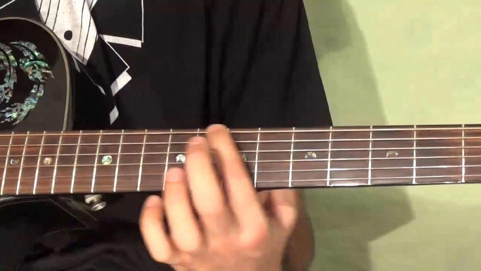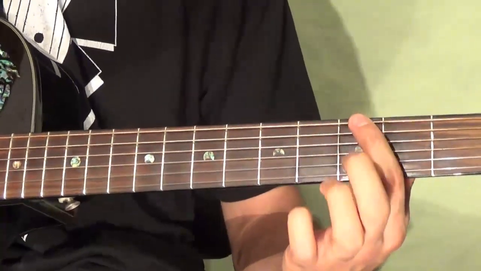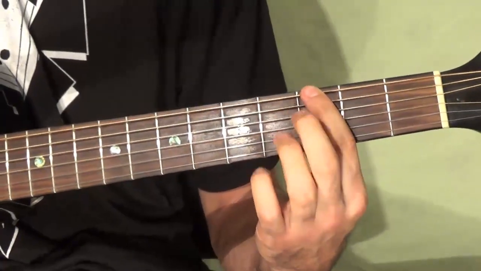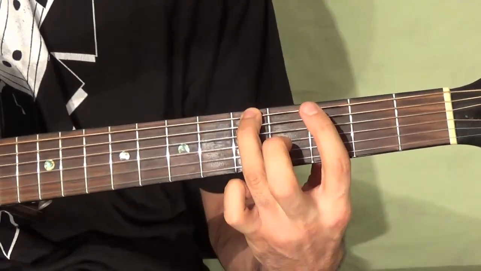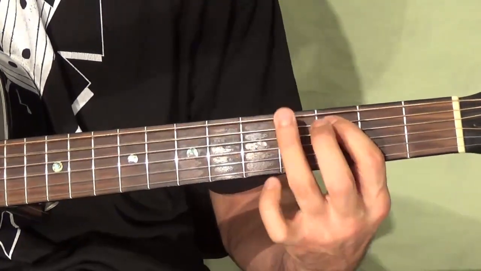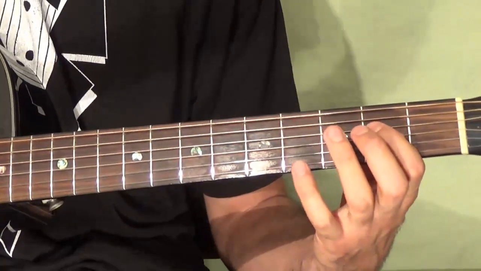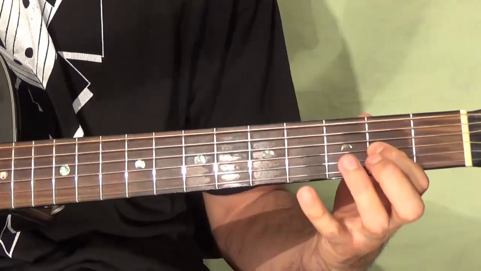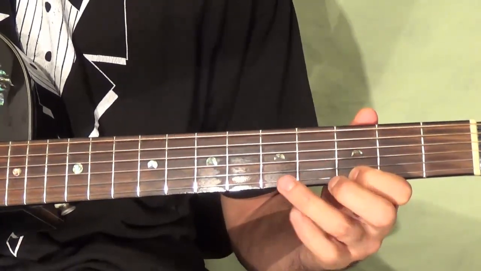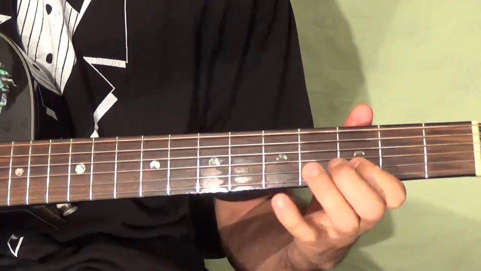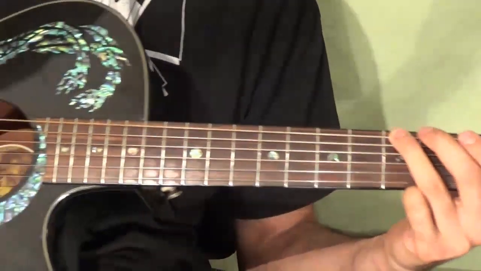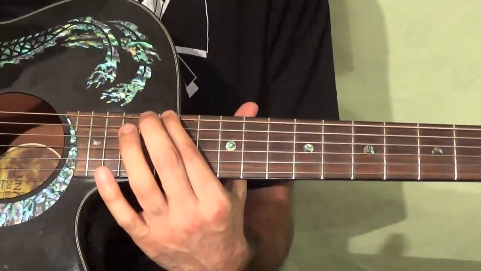Of course, this can also be played down here, attaching to that open scale shape 4. We have, starting at the 3rd fret on the E string, 3, 5. That's where we started originally with scale shape 1. 3, 5, 3, 5, 2, 5, 2, 5, 3, 5, 3, 5. The exact same notes as over here. These are just up an octave.